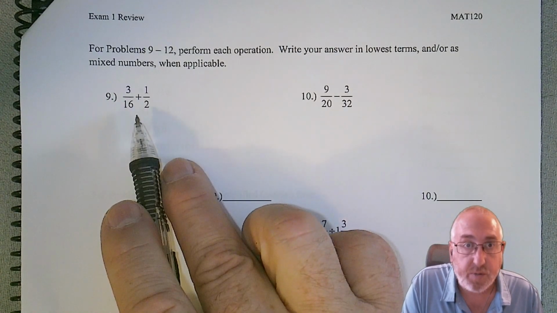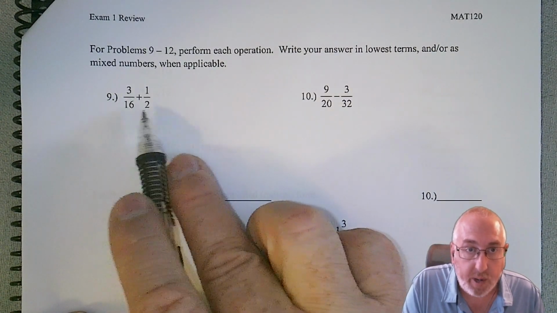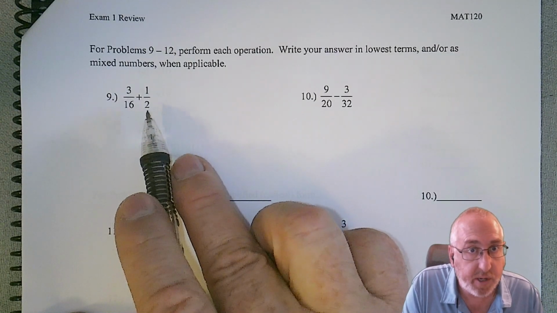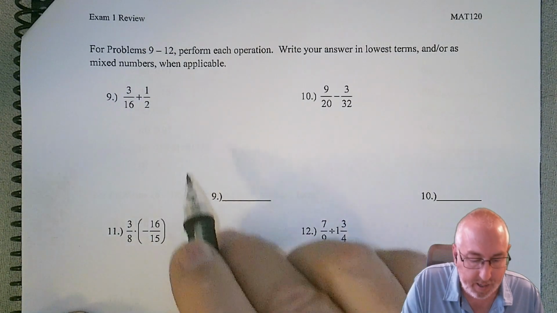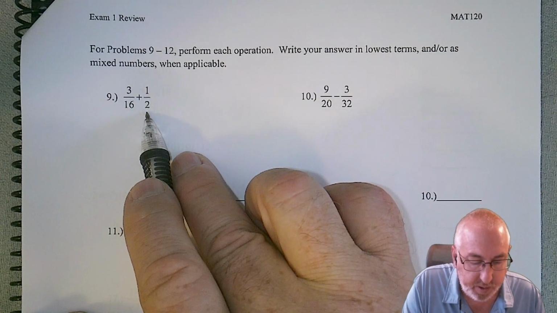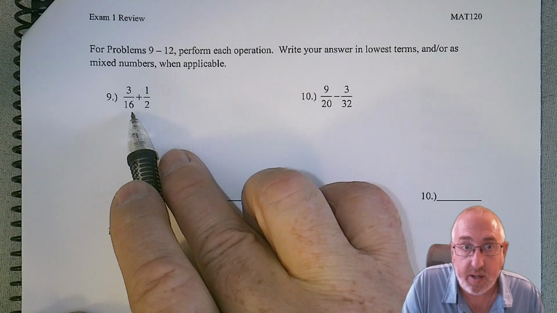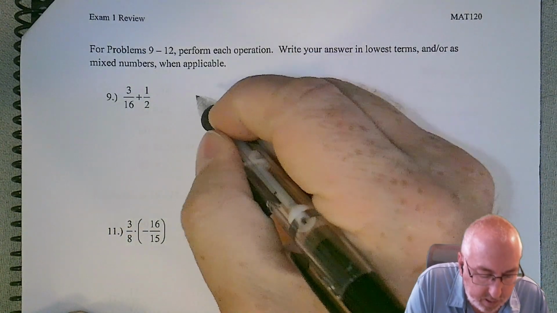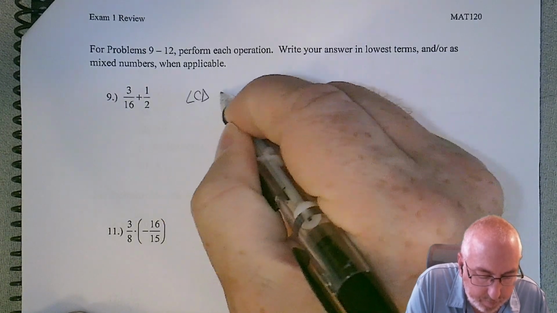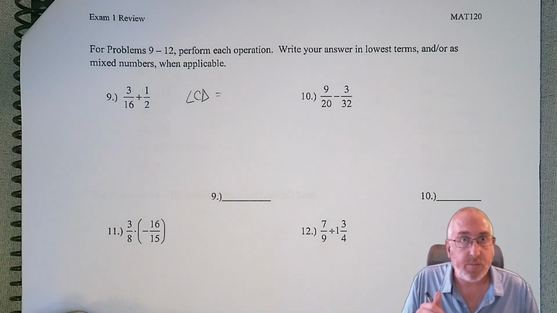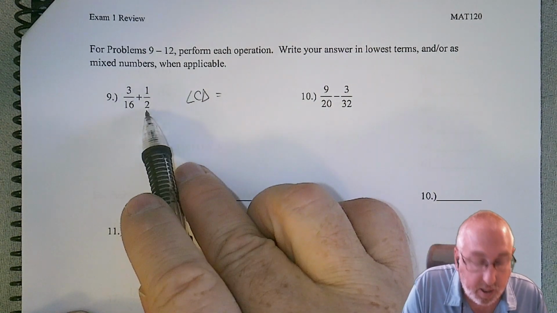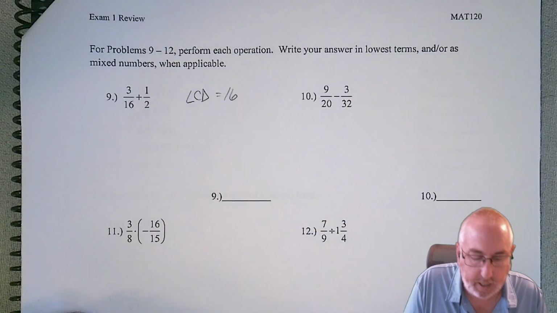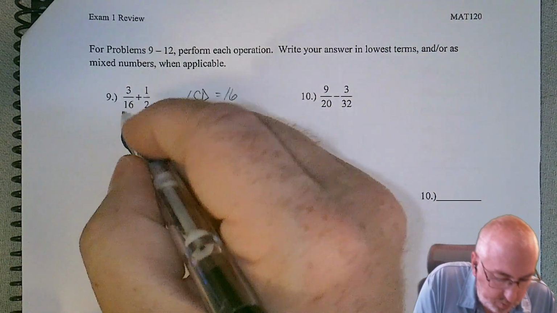So in this first problem, we just want to add. We have some nice denominators, 16 and 2. The reason they're nice is because the first thing we should always check is to see if the smaller denominator divides evenly into the larger one. With adding and subtracting, we always need that LCD, but only for adding and subtracting. So in this case, because 2 goes into 16 evenly, 16 must be our LCD. And so now the problem goes a little bit quicker.